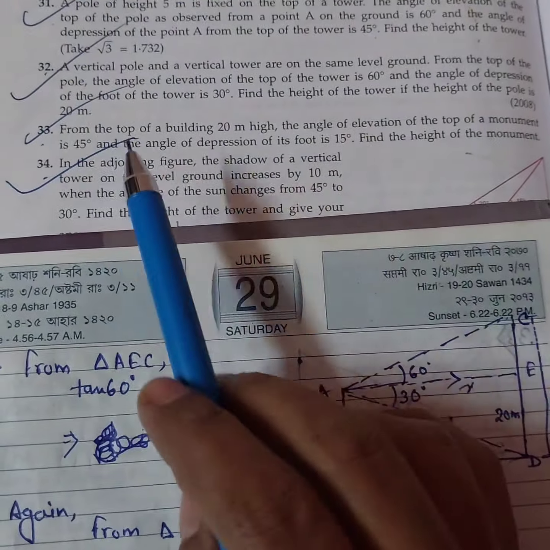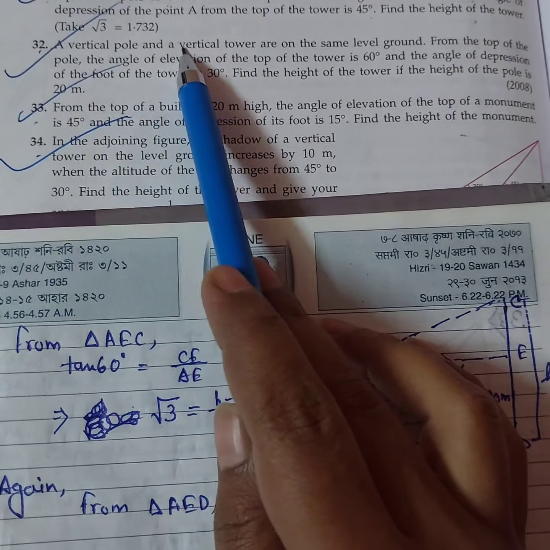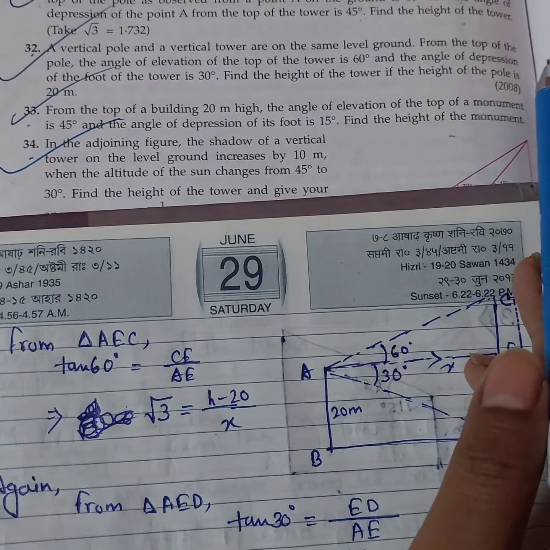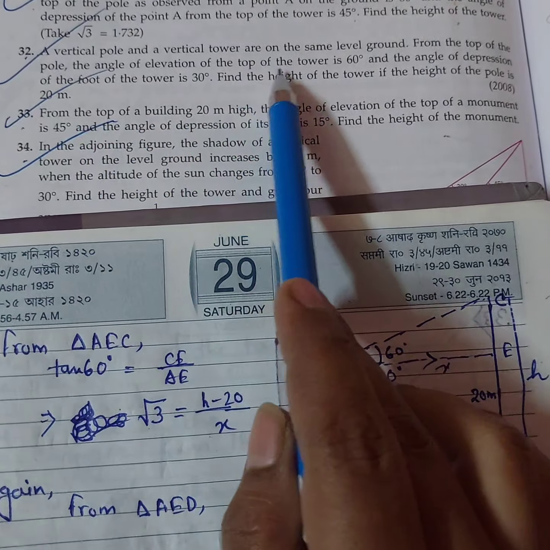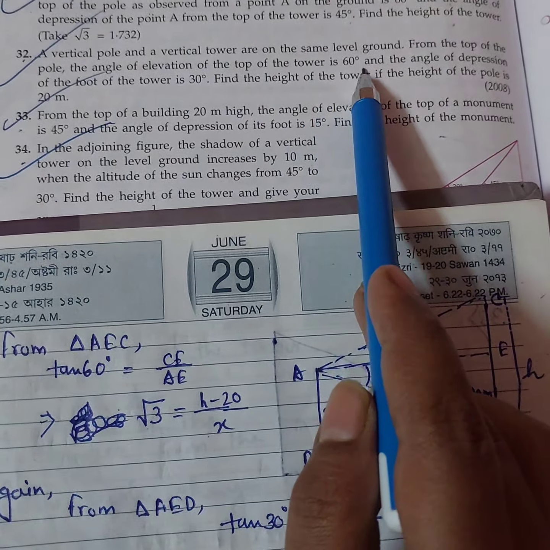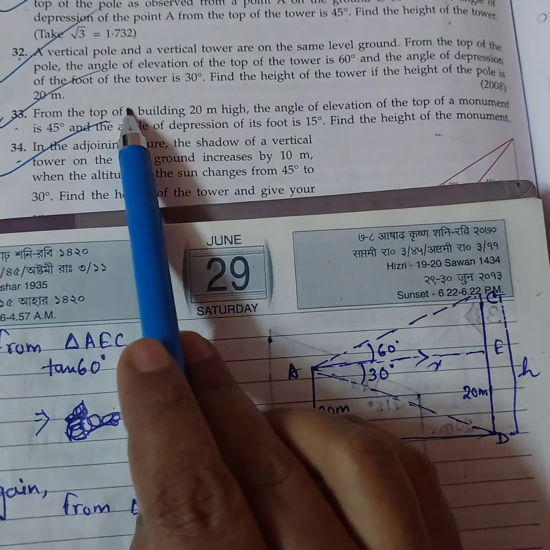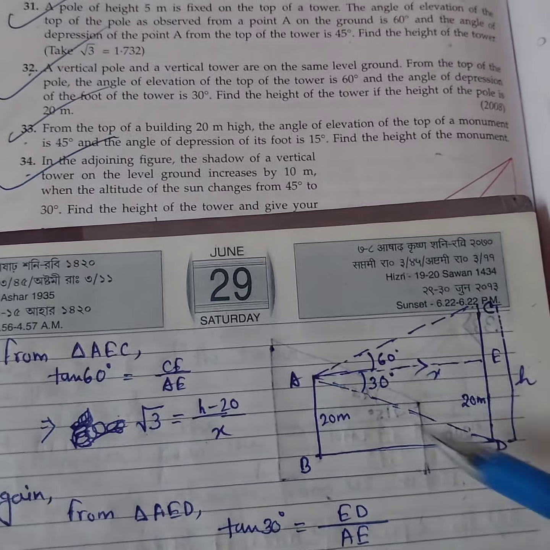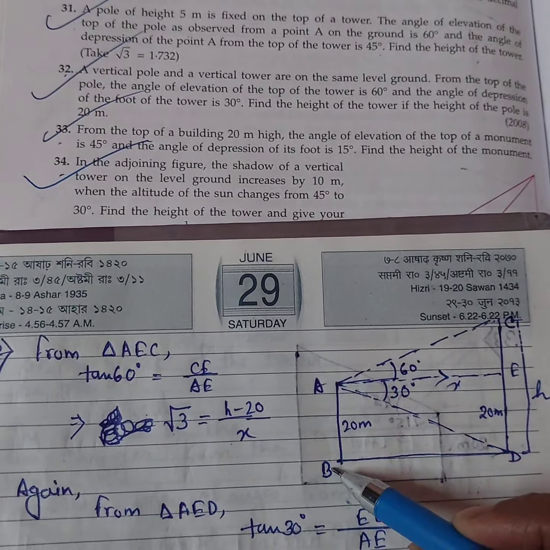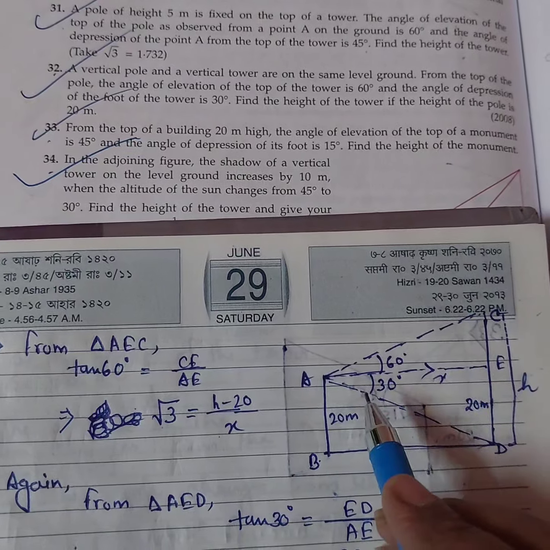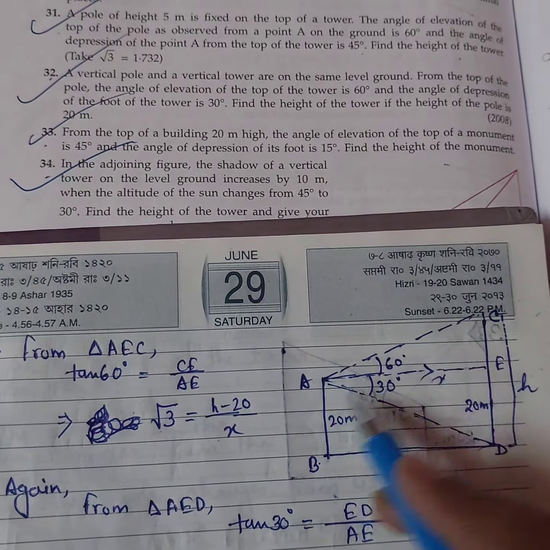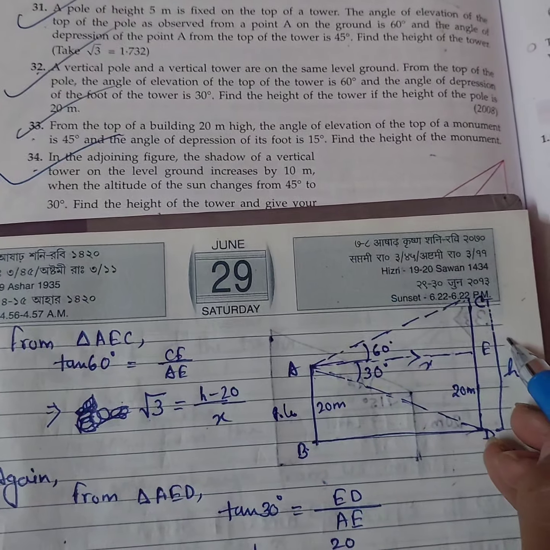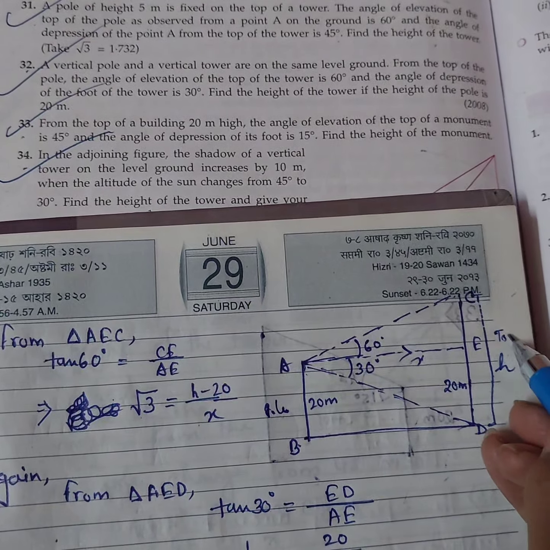Now sum number 32, that is a vertical pole and a vertical tower are on the same level ground. From the top of the pole, the angle of elevation of the top of the tower is 60 degree and the angle of depression to the foot of the tower is 30 degree. Find the height of the tower. So this is the tower and this is the pole.